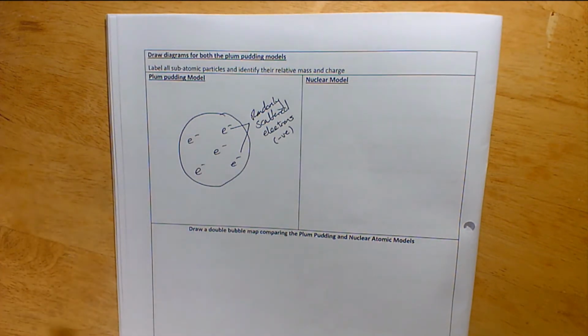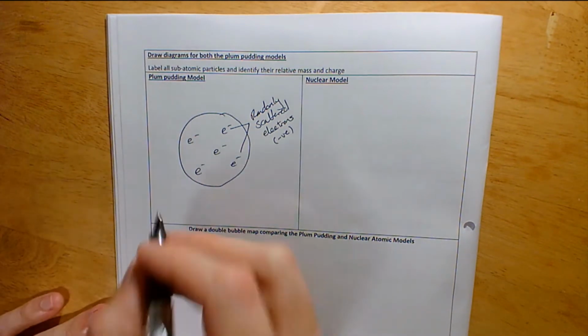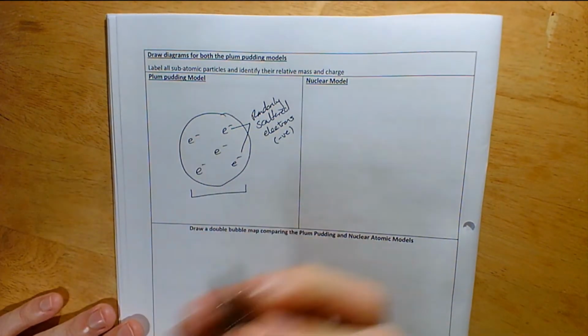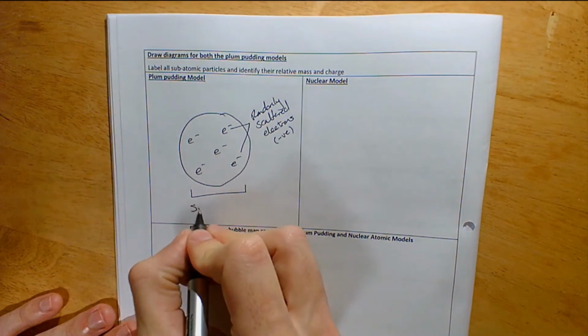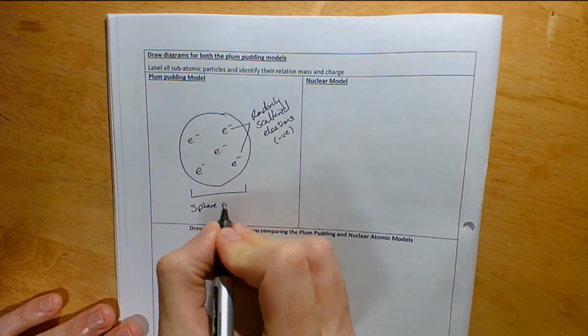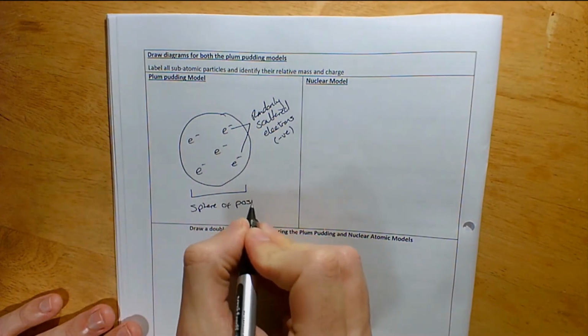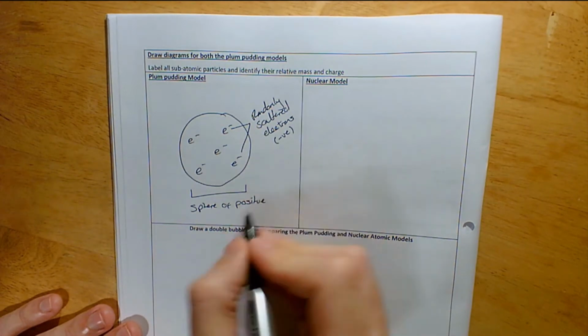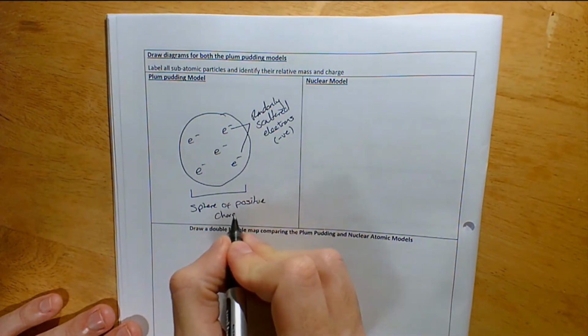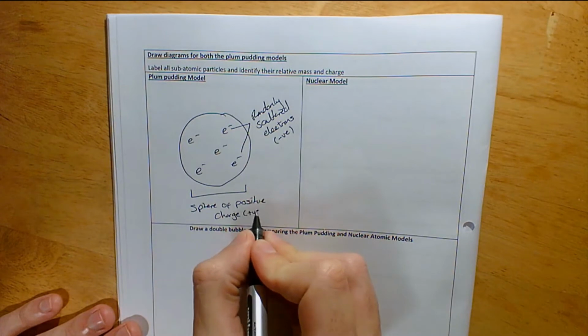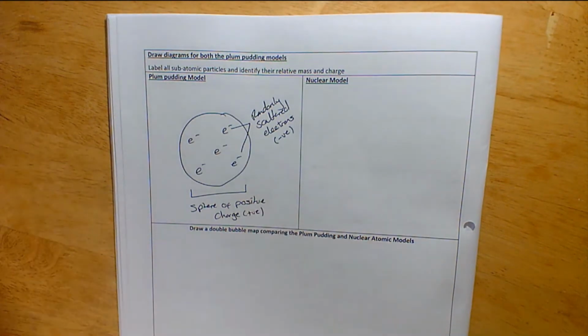So he knew there must have been something there to balance it out. So he proposed that the rest of the atom was made up of a sphere of positive charge. And this would balance out the negative electrons.